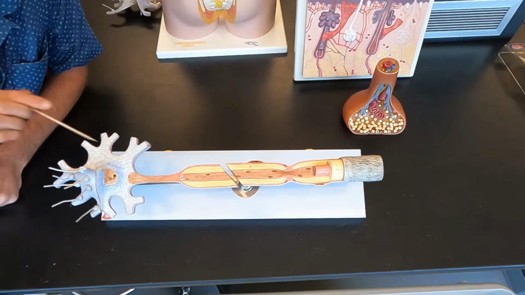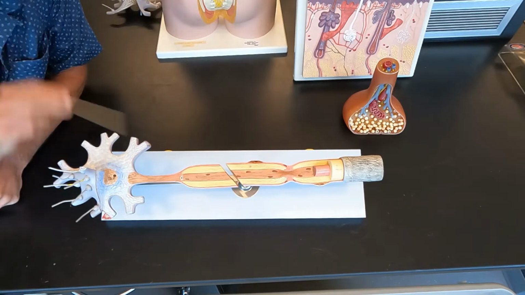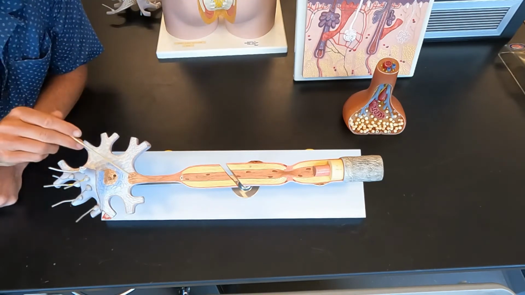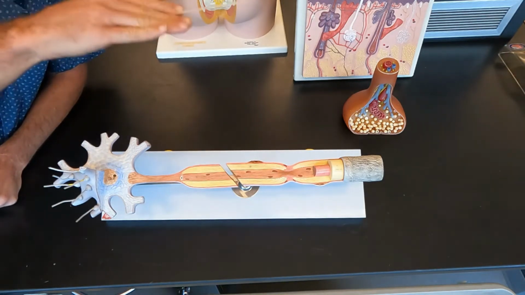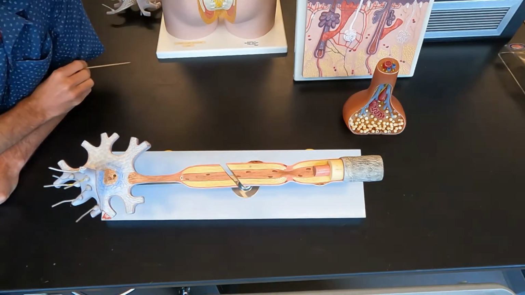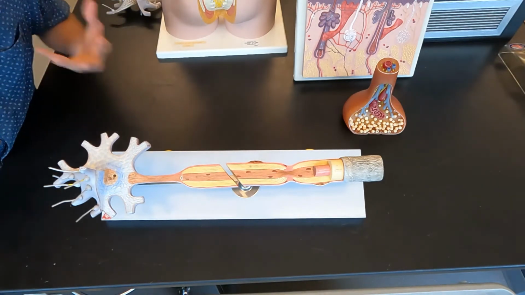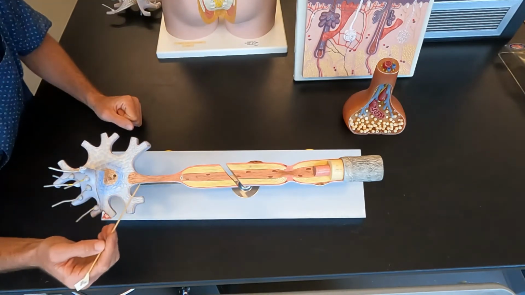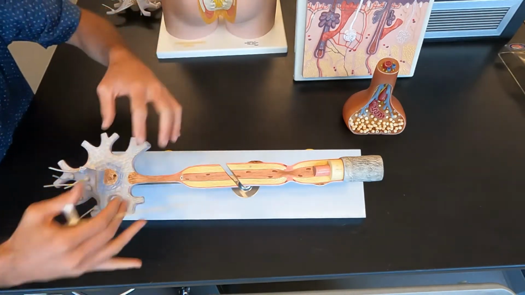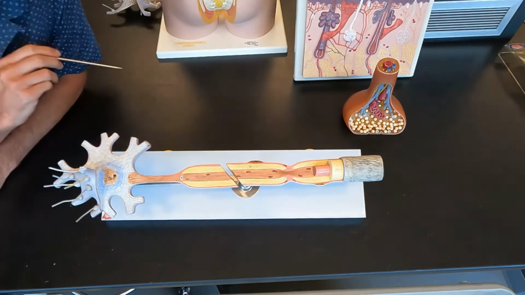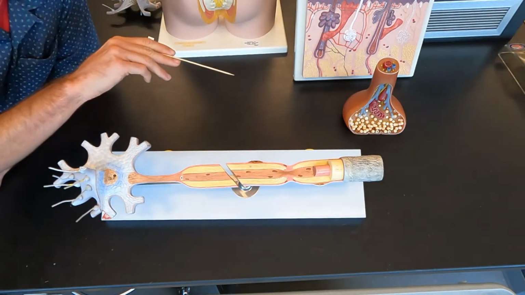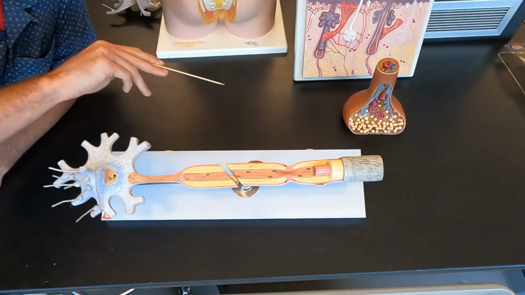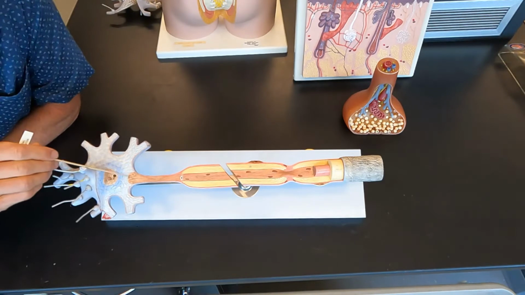And if enough sodium reaches the axon hillock, if the resting membrane potential at the axon hillock rises up to a certain level, what we call the threshold level, then an action potential is going to be generated. All of these voltage-gated sodium channels open, and a whole flood of sodium enters the axon hillock, creating what we call a depolarization event. It creates an action potential where, again, all this sodium rushes into the cell.